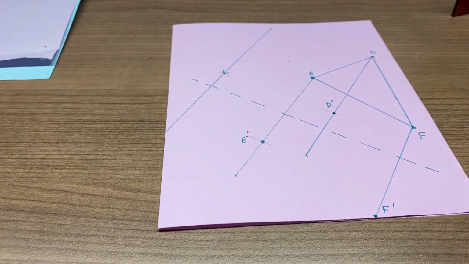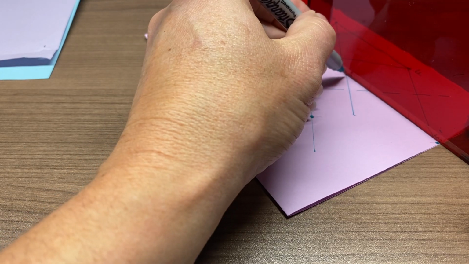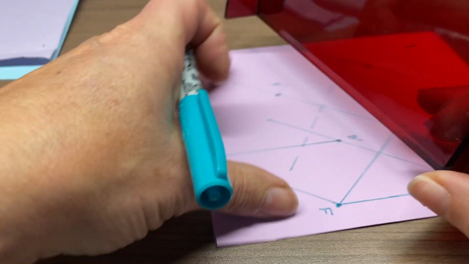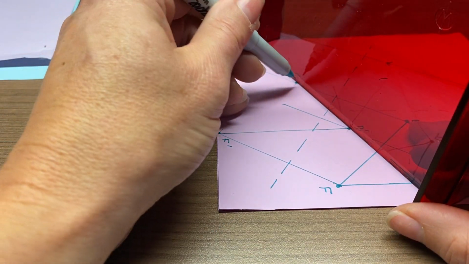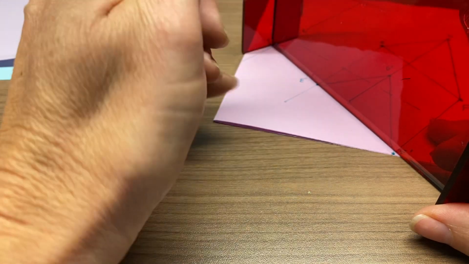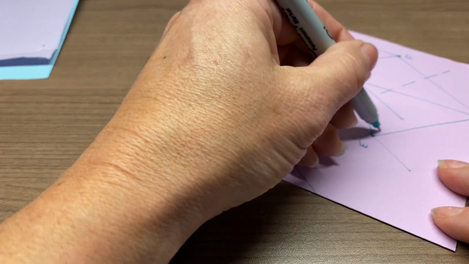And again, you can use the Mira board also as just a straight edge to connect those up and find your image figure. So there's your new figure.